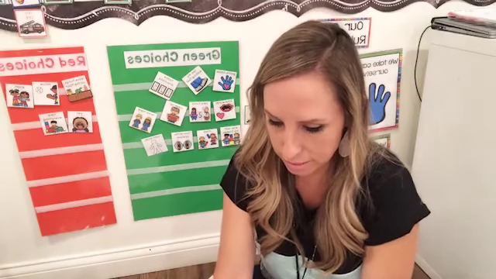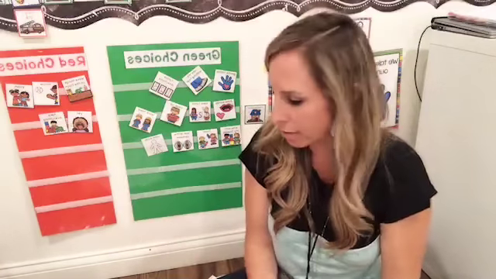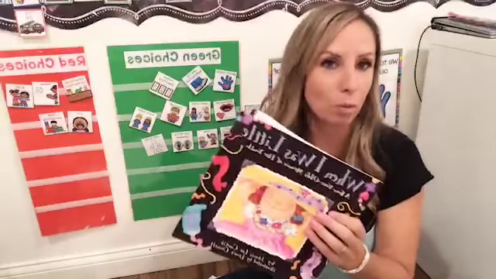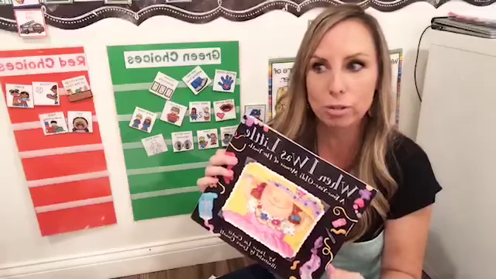So some other ways. So we talked about how you can pull these off and put them on the floor, and they can put up if it's a green or a red choice and kind of sort the cards. You can use that as a transition activity. You can always read a book, and no matter what book you're reading, you can talk about if the character is making green choices or making red choices.